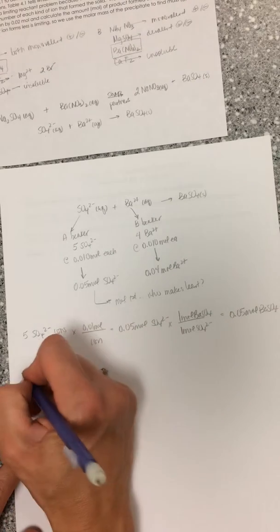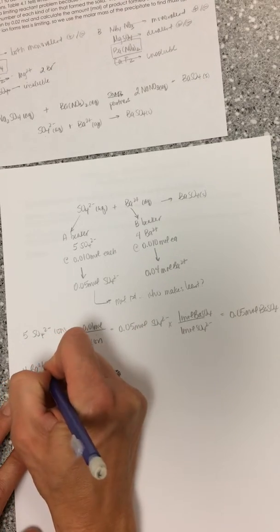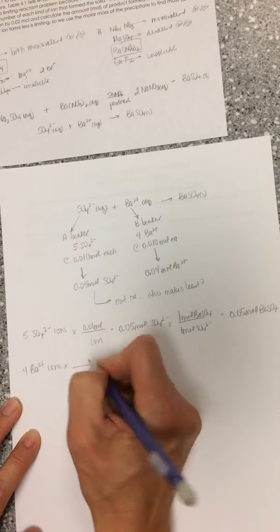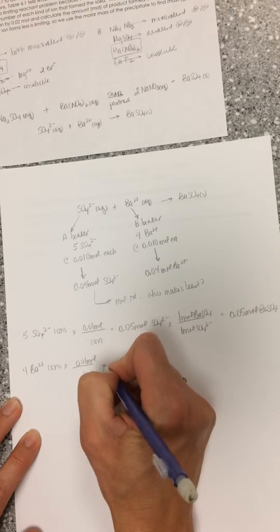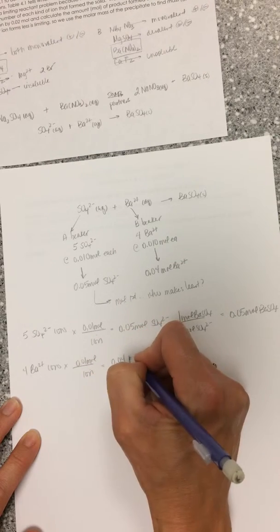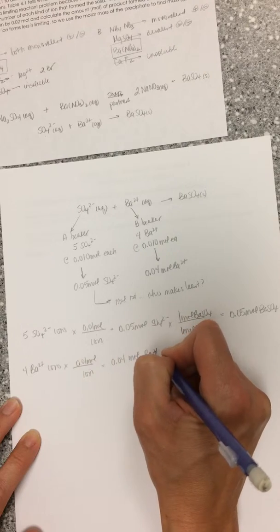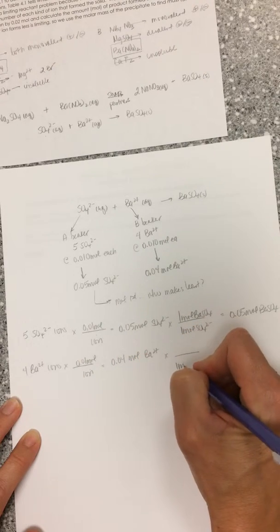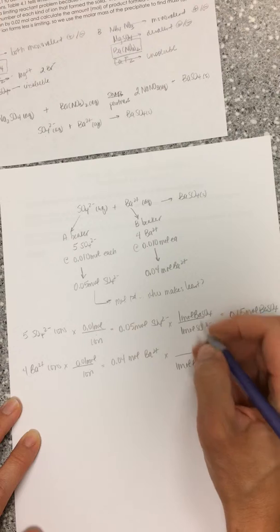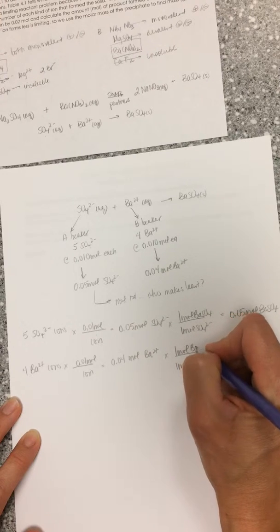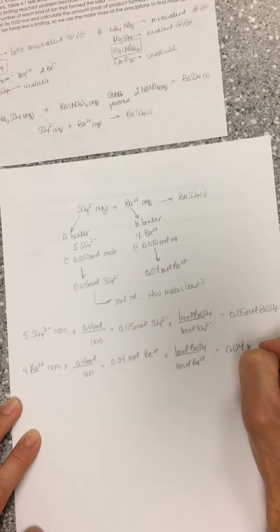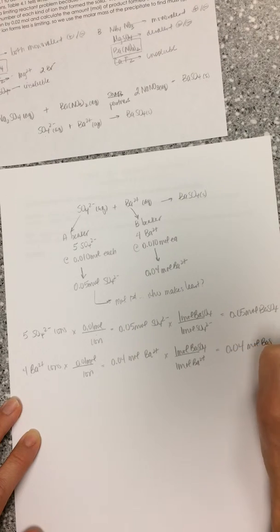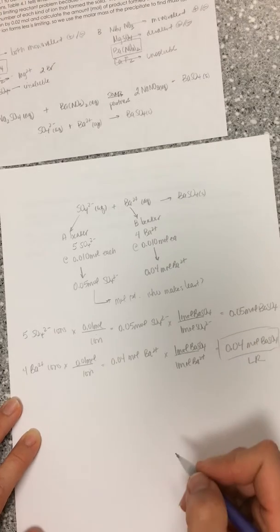Do the same thing with our barium ions. We counted 4 barium ions. They're worth 0.01 moles apiece. We've got 0.04 moles of barium ion. Again, 1 mole of barium ion is going to give us 1 mole of barium sulfate. And that's 0.04 moles of barium sulfate. We make less of this, so this guy is our limiting reactant.